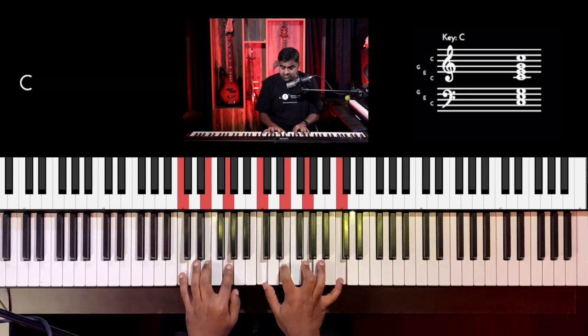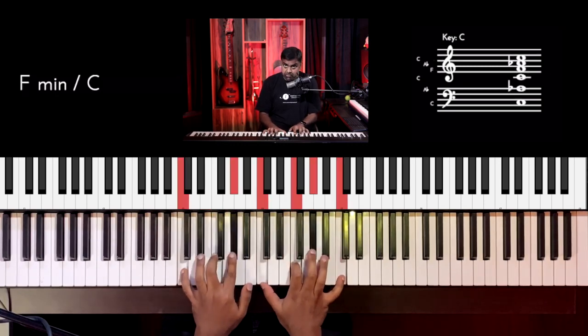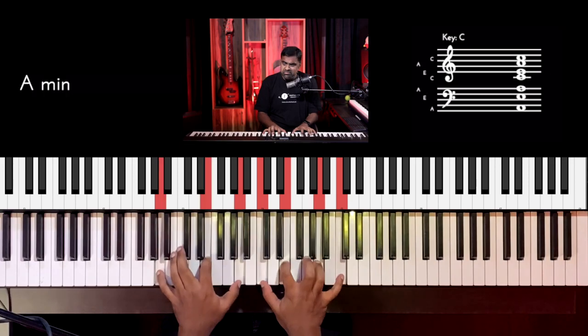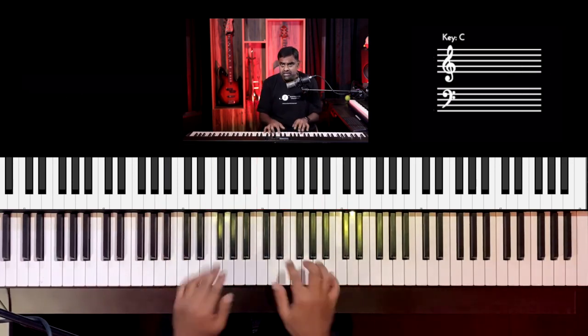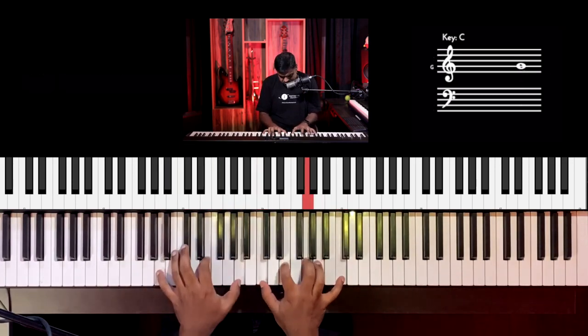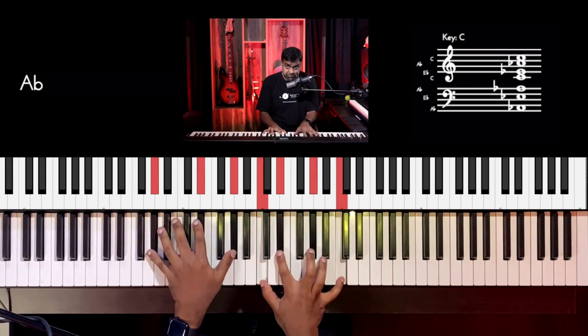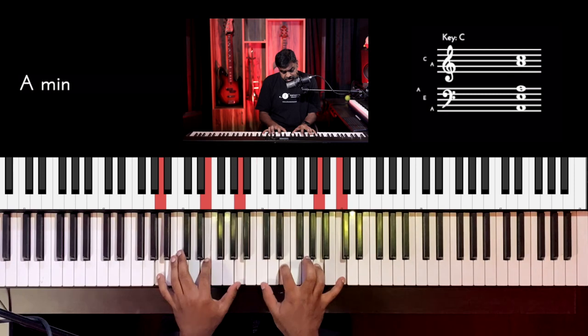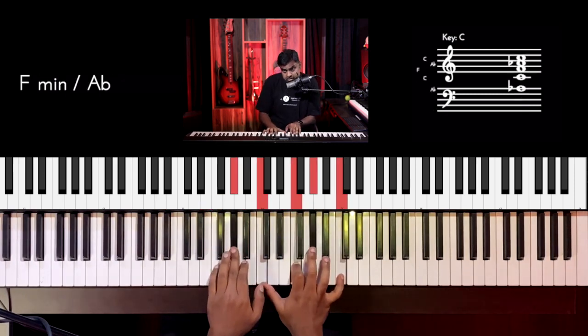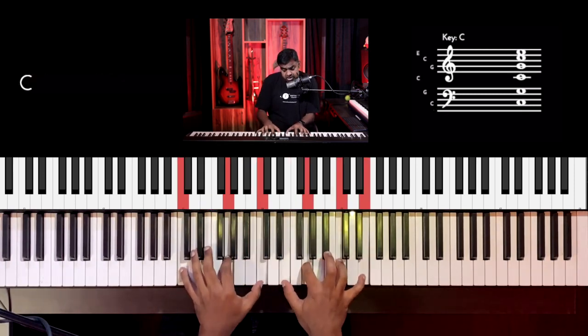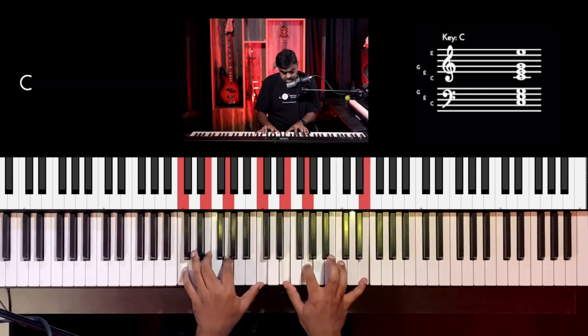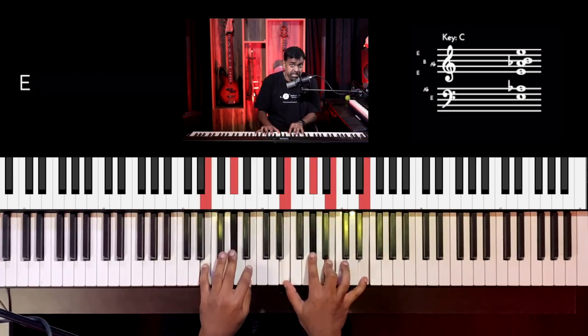And then you have C. You can do C major to F minor. You can do C major to A minor, which is very vanilla sounding, but C major to A flat major, A flat major to A minor, A minor to F minor, F minor to C major, C major to maybe E major.